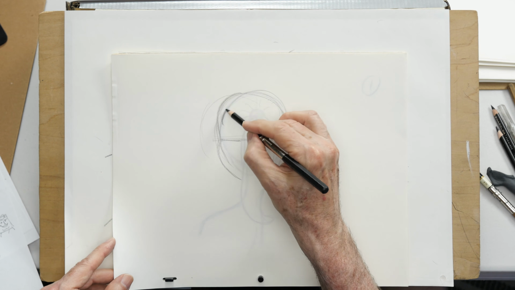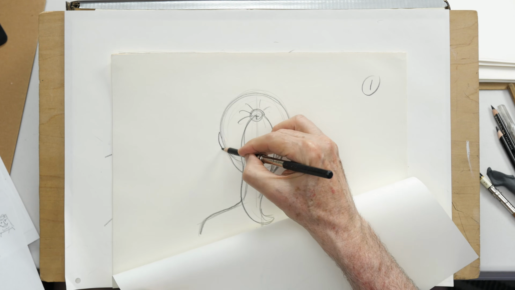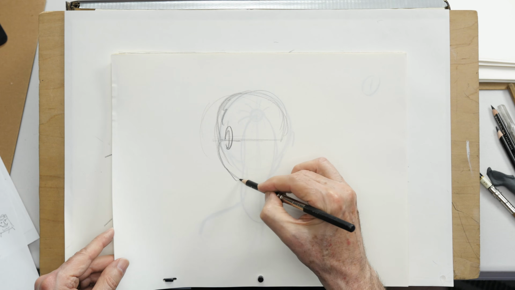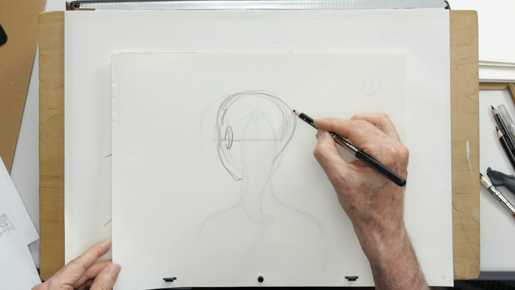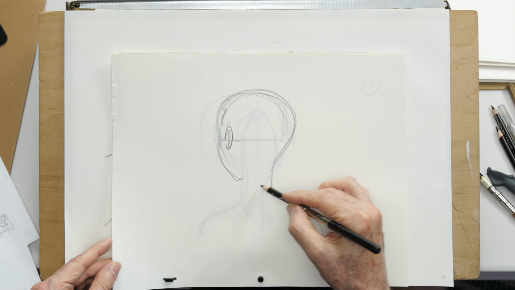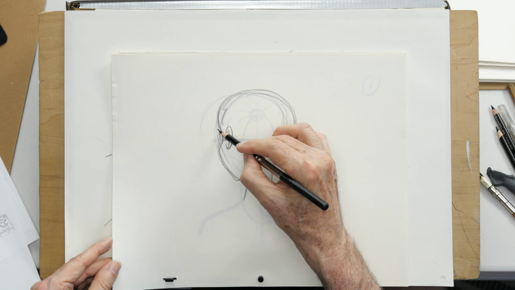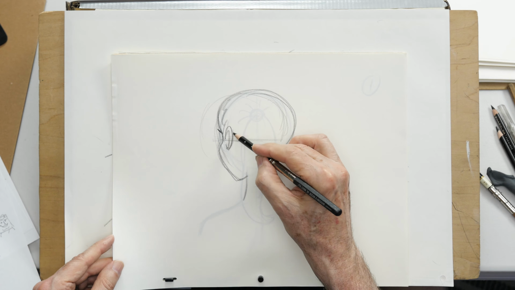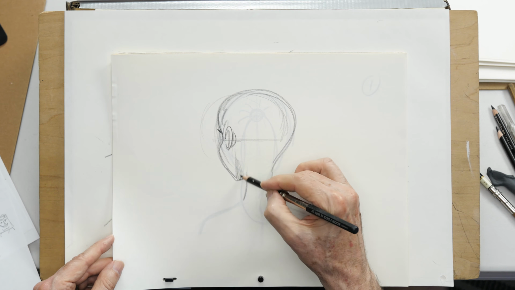There's the forehead. There would be an ear right about there. Back side of the cranium. See an eyelash. Underside of the jaw.